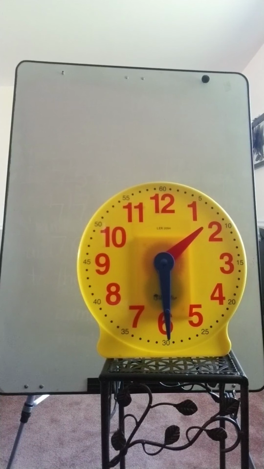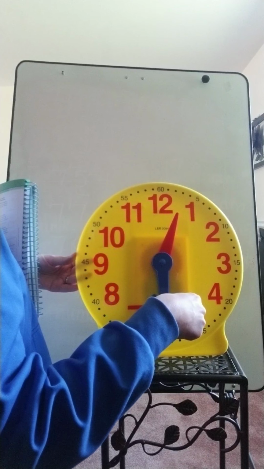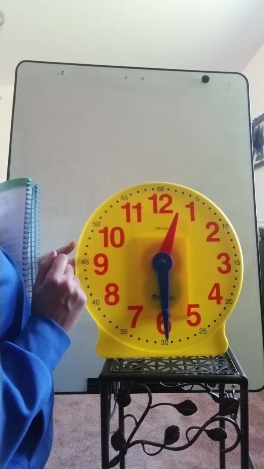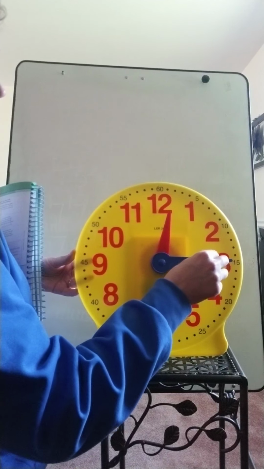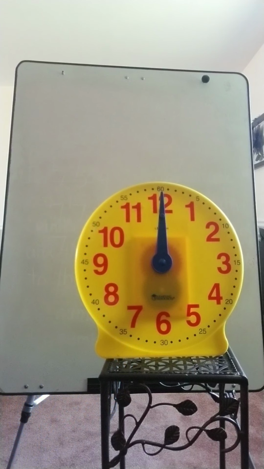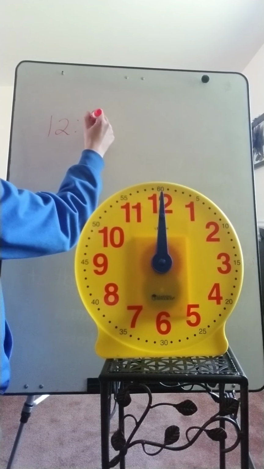Then it says that it took her 1 1/2 hours to write a report. So let's go back an hour. So 1 hour, so we're at 12:30. It was 1 1/2. So half an hour is 30 minutes. We're going to go back 30. 5, 10, 15, 20, 25, 30. So she started her project at 12 o'clock p.m. Make sure you put the p.m.